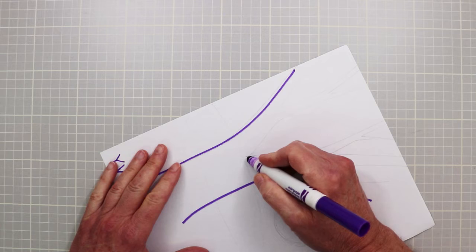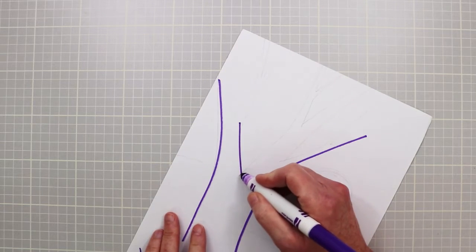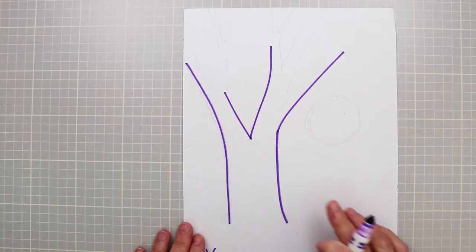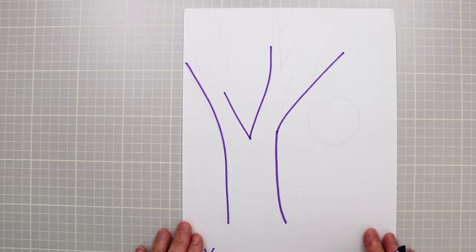And growing out of that dot, you have your V. The arms of the V, right and left, don't have to be exactly the same. The V represents a space between branches.